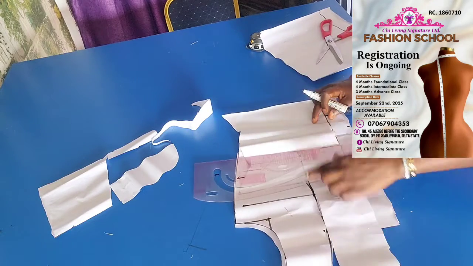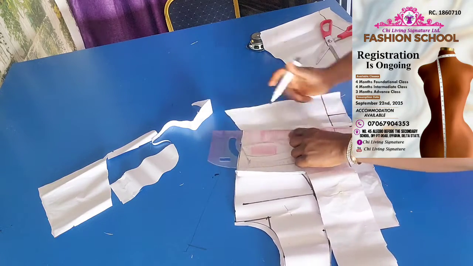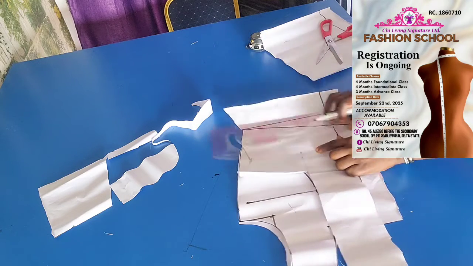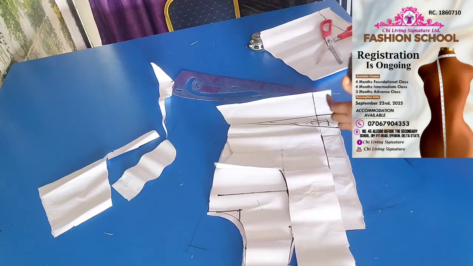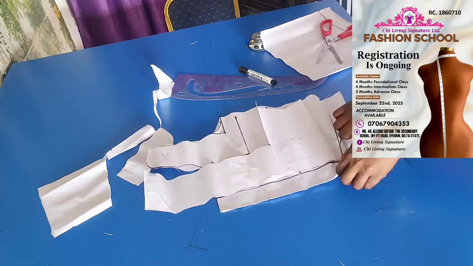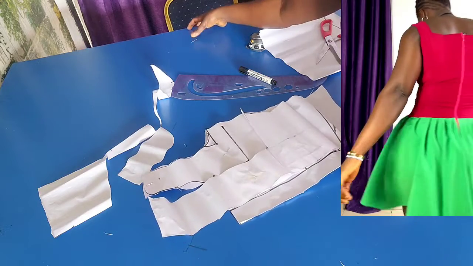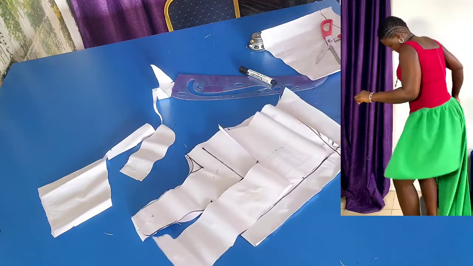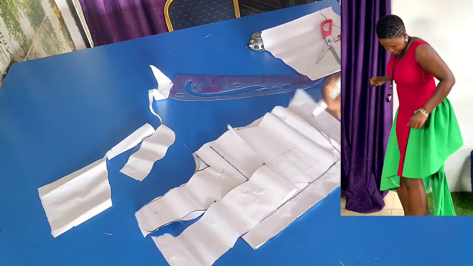Watch closely. Me checking my camera. So blend it this way to the side seam. From my low waist, step up with 2 inches, so we're cutting out this part. We decide to pin it this way. You can see it's giving us the curve part because we are not straight at the back. You can see how the zip is slipping very well.